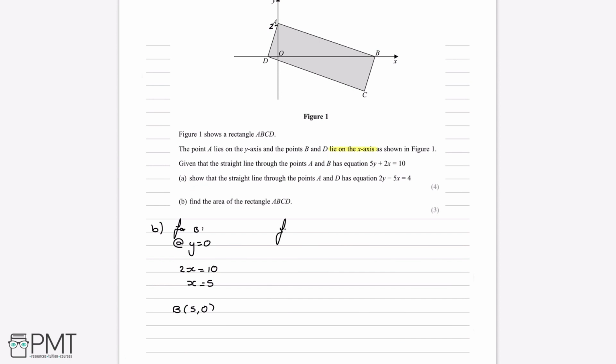And we can do the exact same thing for the point D. So at y equals 0, but now we use the equation of the line AD because the point D lies on that line. And the equation for AD is 2y minus 5x equals 4, but as we know y is 0 and therefore 2y is 0, so x is equal to minus 4/5.